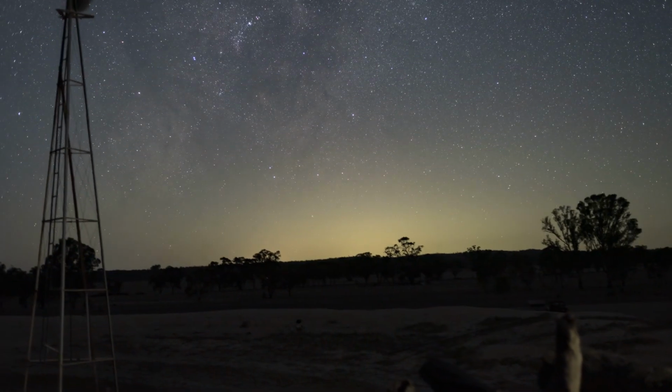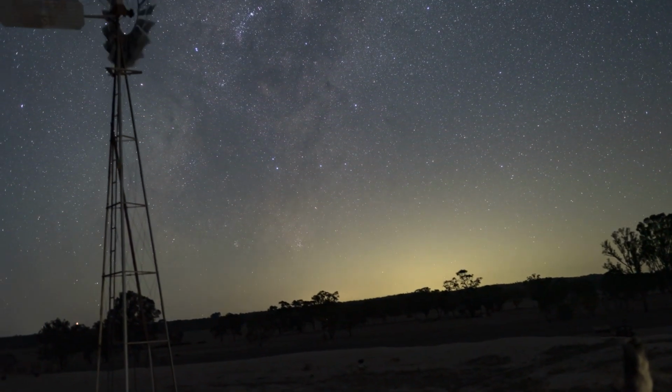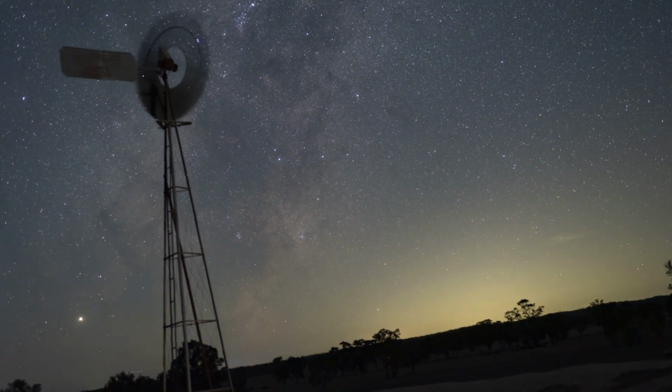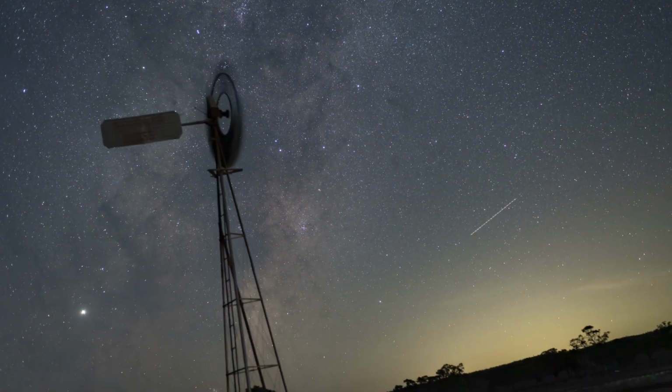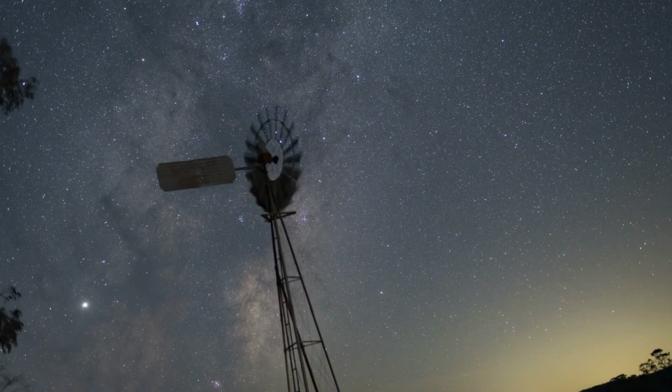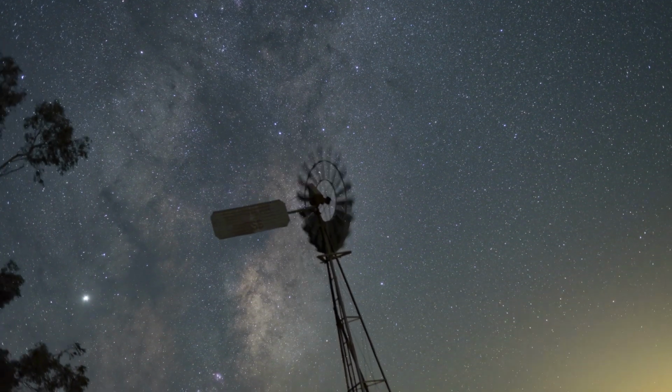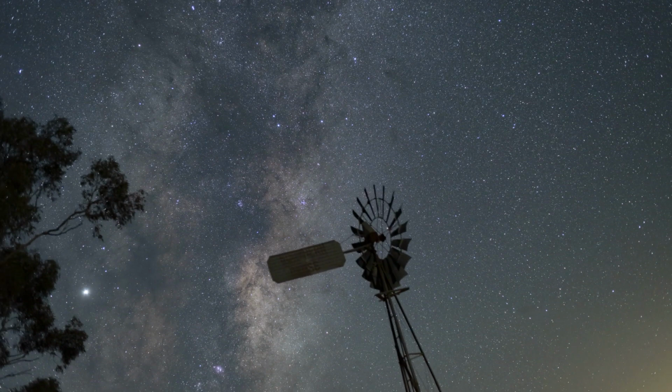For me, however, there is one major drawback to using a star tracker. The longer you track the stars, the more blurry the foreground part of the image will become. You see, the ground isn't moving along with the tracker, so it won't be sharp in your images. And this is where I have the most problems with trackers.